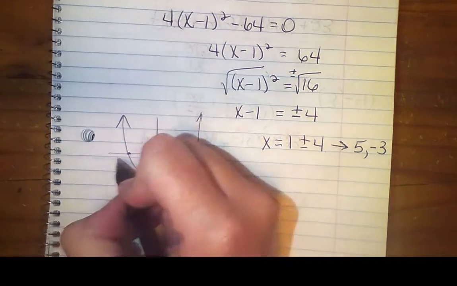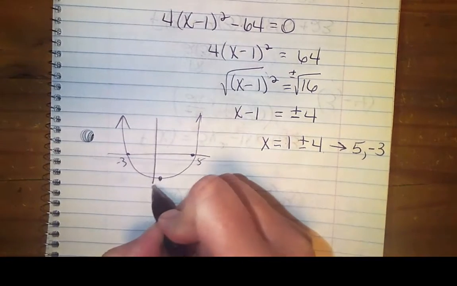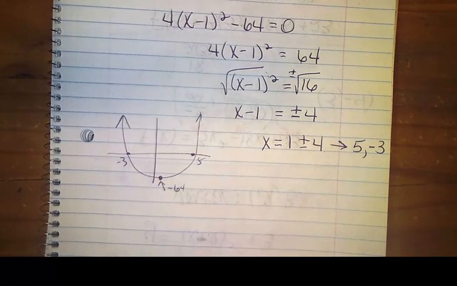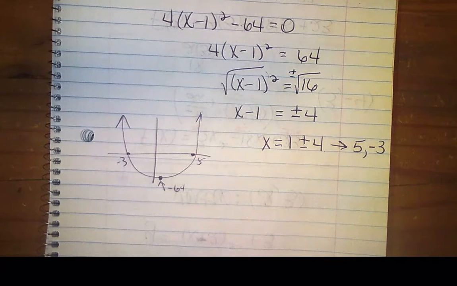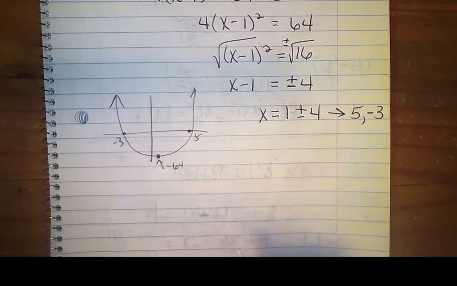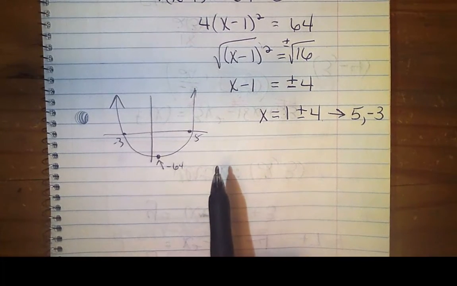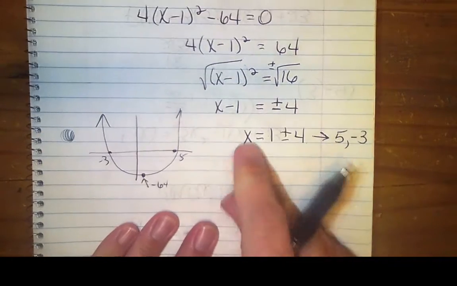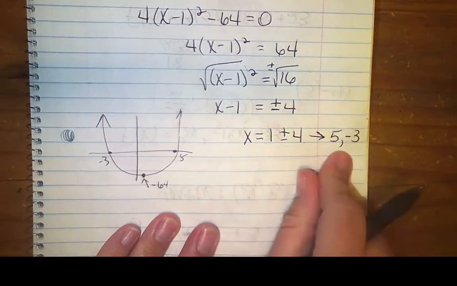So this would be a negative 3. This would be a 5. And your vertex would be at 1 comma negative 64. So the last thing I want to know is, what's my y-intercept? That's the last little bit of information that will help me draw this thing without plotting 20 million points. So remember, with a y-intercept, you're going to zero out your x's. Just like with an x-intercept, you zero out your y's.